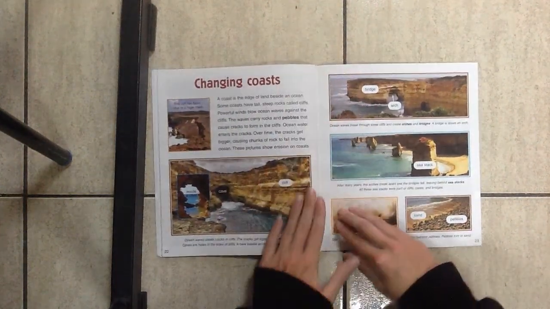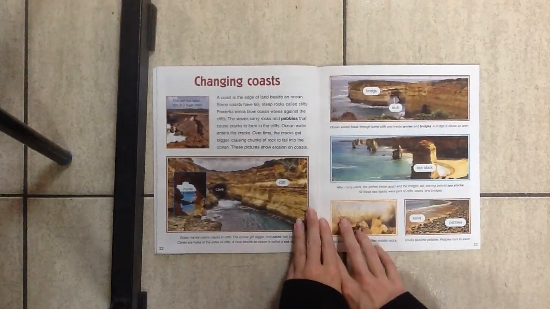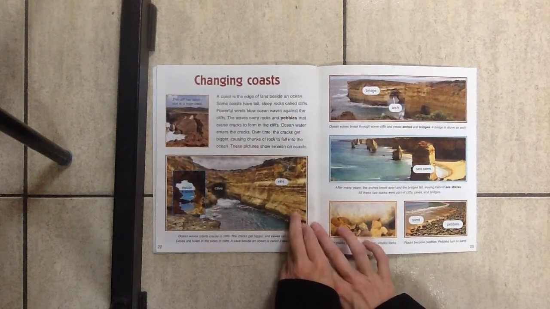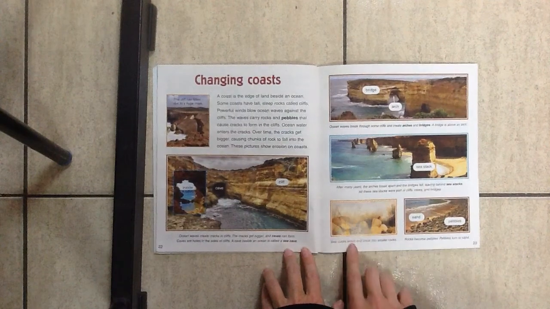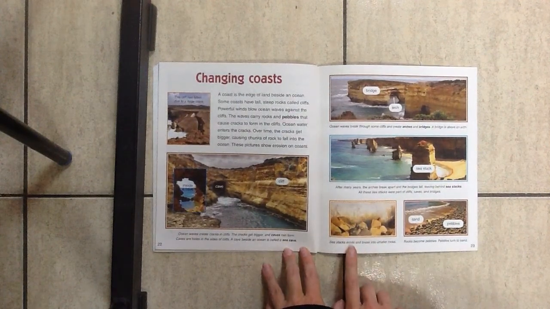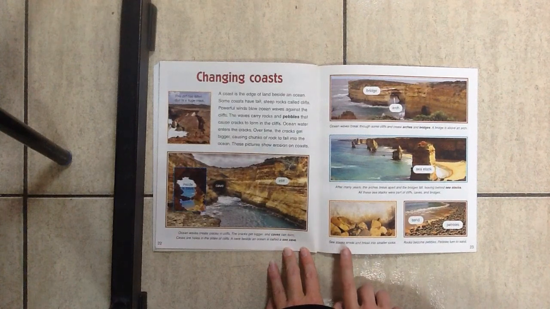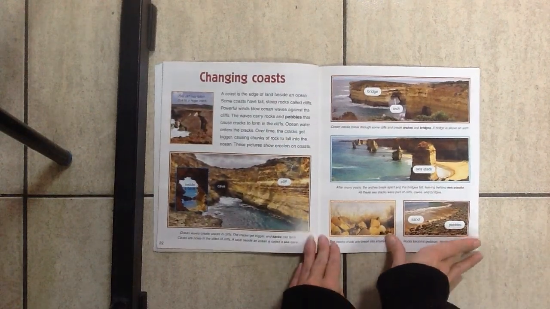Changing coasts. A coast is the edge of land beside an ocean. Some coasts have tall, steep rocks called cliffs. Powerful winds blow ocean waves against the cliff. The waves carry rocks and pebbles that cause cracks to form on the cliffs. Ocean water enters the cracks. Over time, the cracks get bigger, causing chunks of rocks to fall into the ocean. These pictures show erosion on coasts.